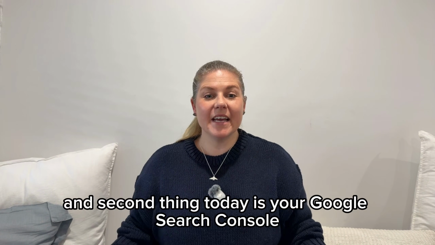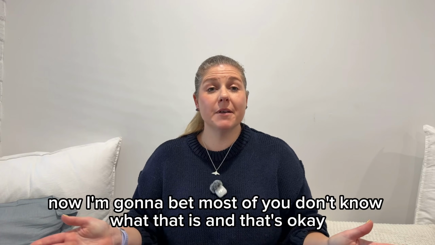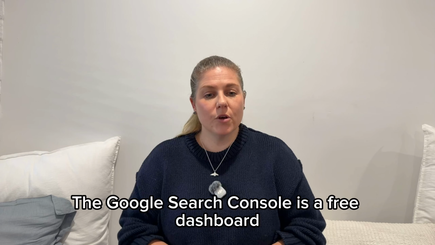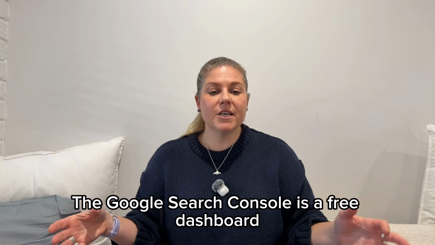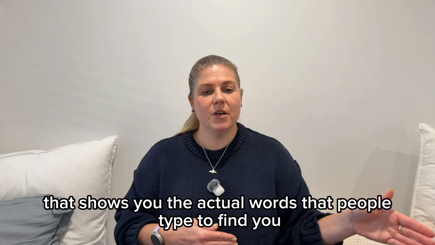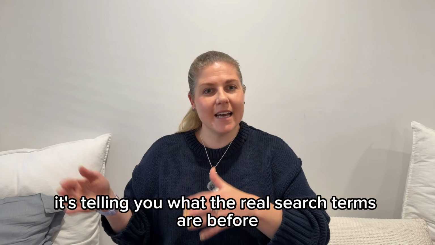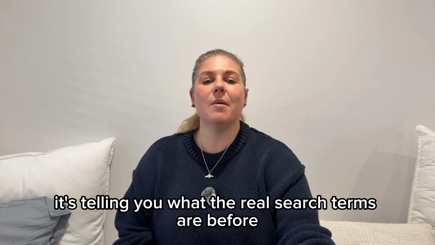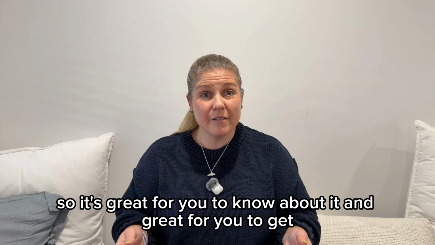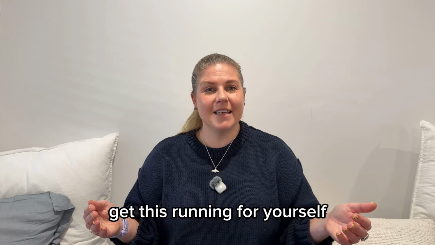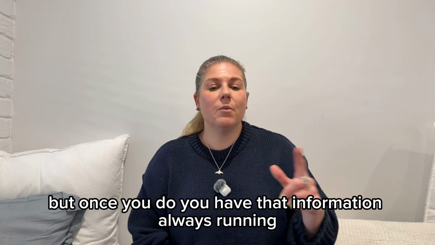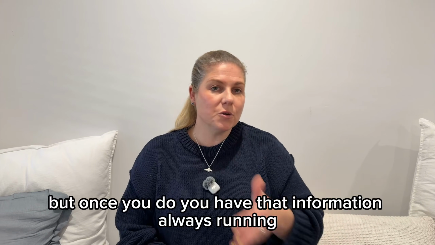And second thing today is your Google Search Console. Now I'm going to bet most of you don't know what that is, and that's okay. The Google Search Console is a free dashboard that shows you the actual words that people type to find you. So it's not guessing here, it's telling you what the real search terms are before people get to you. Underutilized tool. So it's great for you to know about it and great for you to get this running for yourself. It's about 5 minutes to set up, but once you do, you have that information always running.